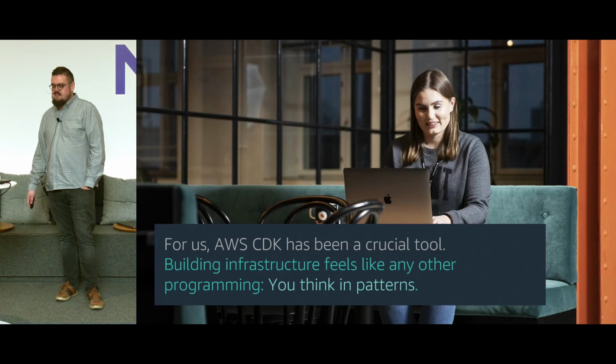And besides constructs, I think cloud infrastructure is really easy to reason about as a pattern. So think about patterns in cloud infrastructure, and then it's nice to use CDK to actually implement those patterns.